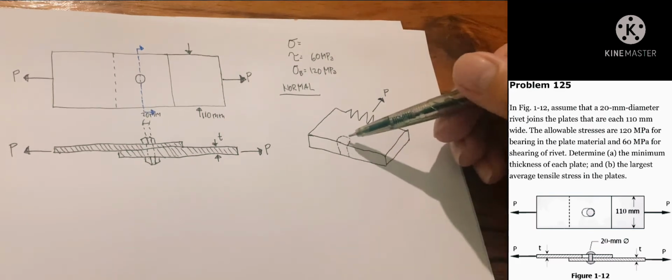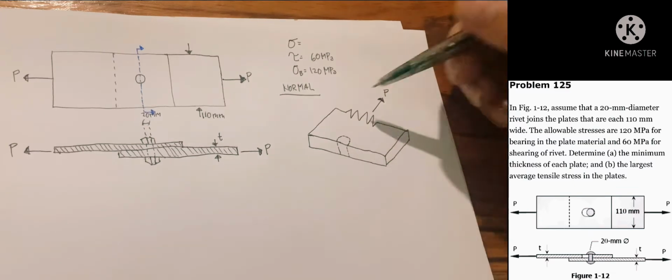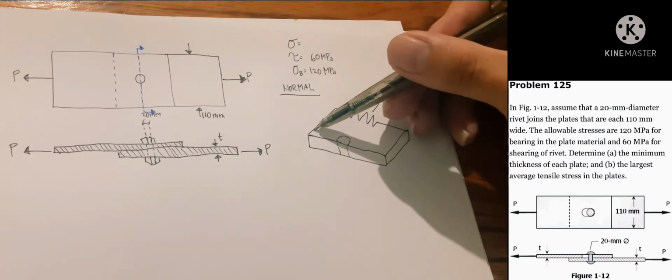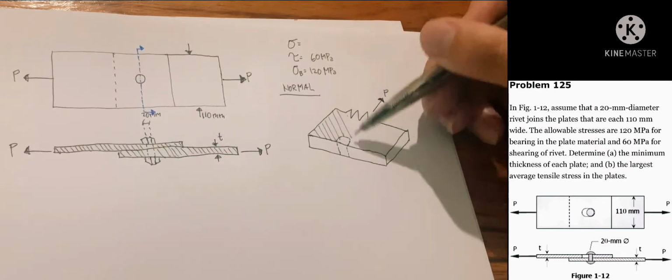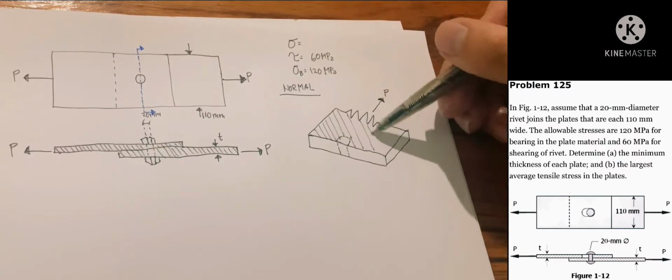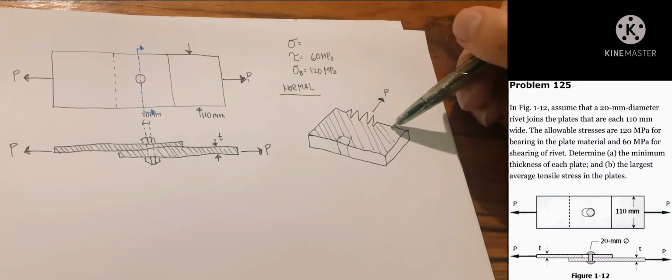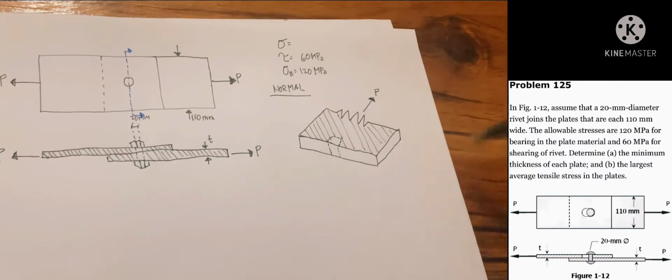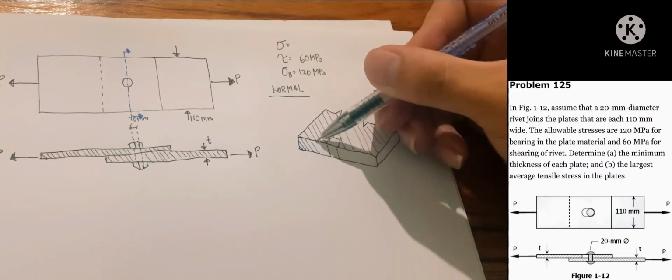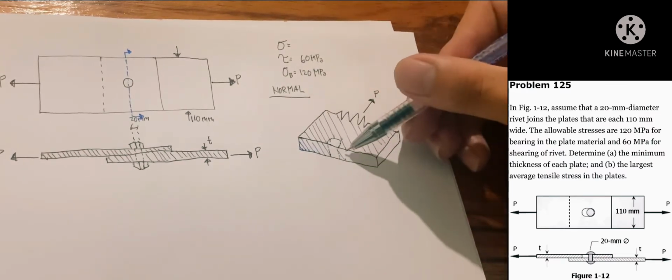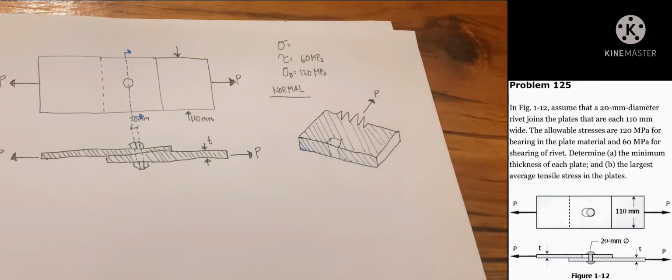the area. Because if we consider the area where there are no rivets, that would be incorrect, because we are not considering the area where the maximum normal stress would happen, right?